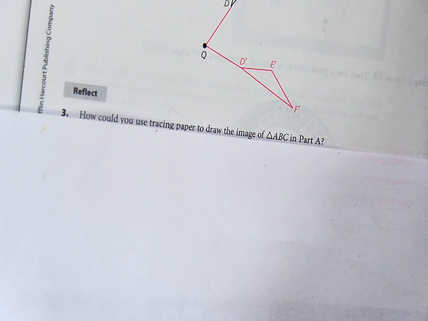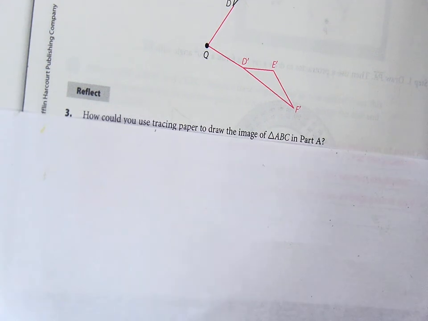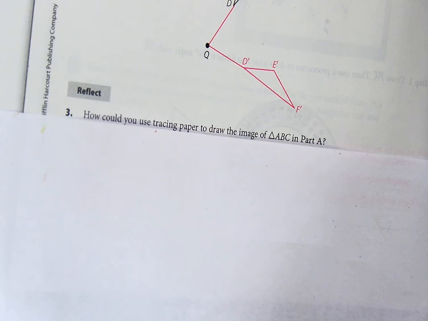Reflect. How can you use tracing paper to draw the image of triangle ABC in part A? So go back and think about that. How could you do the same thing with tracing paper? Pause the video and write that down. Reflect and think and analyze.